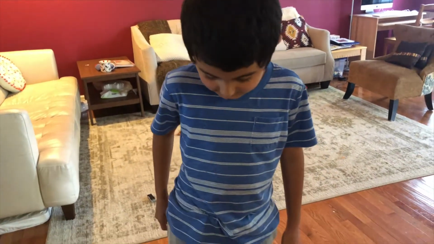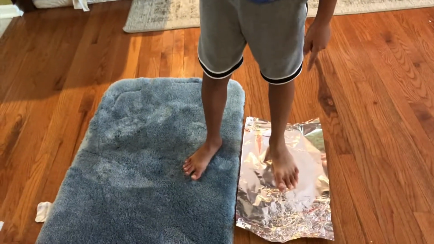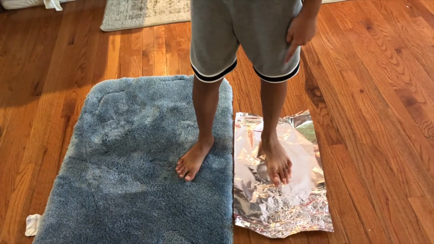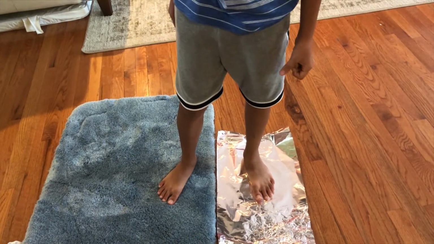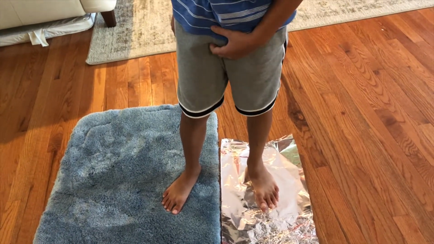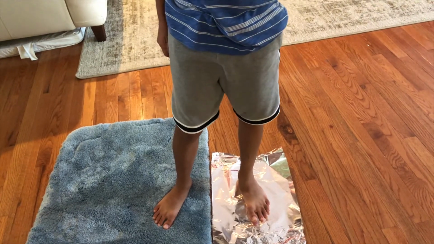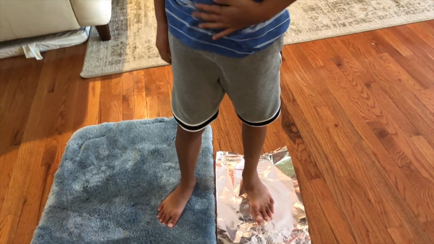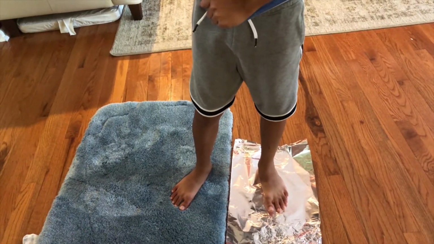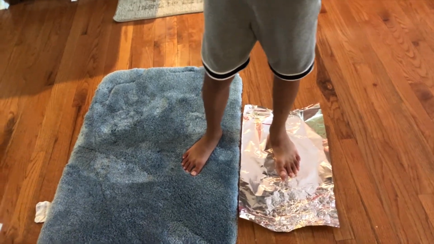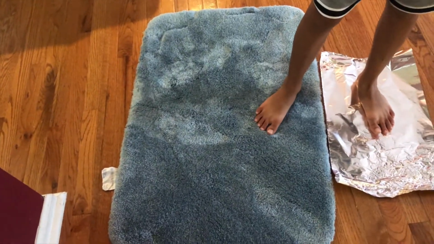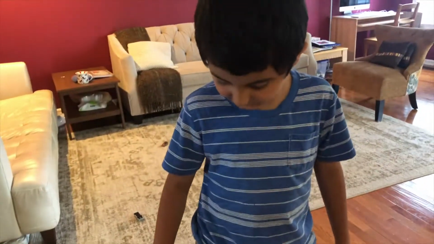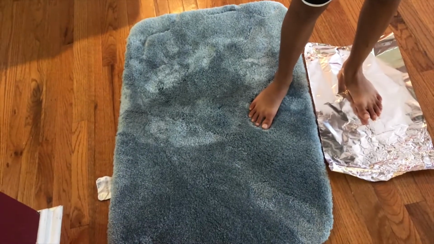Why does the aluminum foil feel cold? It's a good conductor of heat. That means it doesn't let heat stay inside. Alright, so the heat is flowing from your body to the foil, right? And what about the carpet? The heat from the carpet is flowing into my foot and making it hotter.